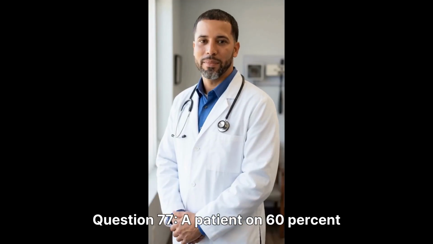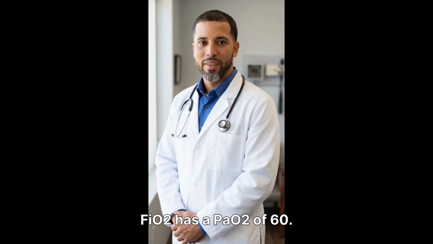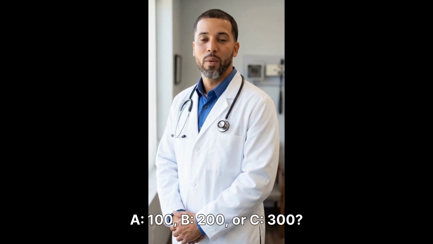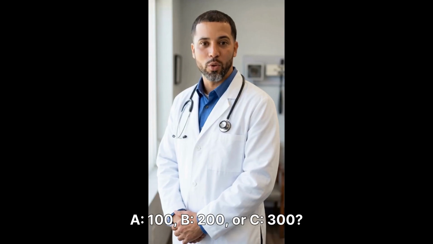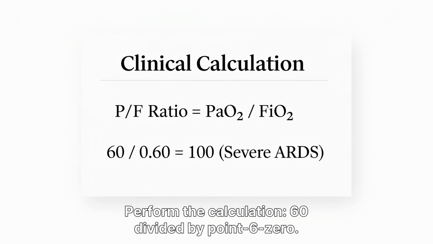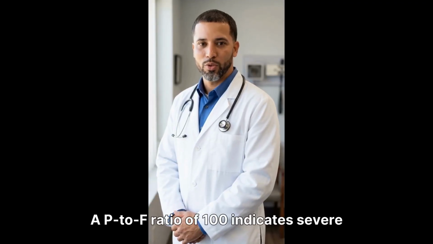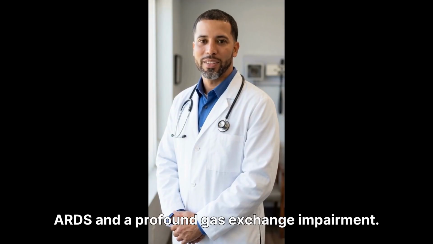Question 77. A patient on 60% FiO2 has a PaO2 of 60. What is their P to F ratio? A. 100, B. 200, or C. 300. Perform the calculation: 60 divided by 0.60. The answer is A. 100. A P/F ratio of 100 indicates severe ARDS and a profound gas exchange impairment.